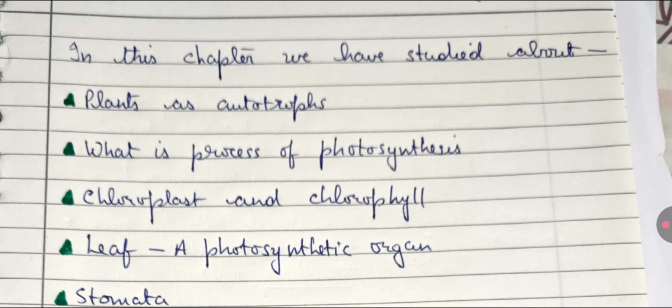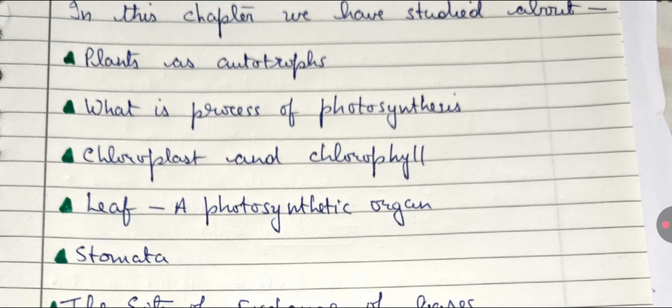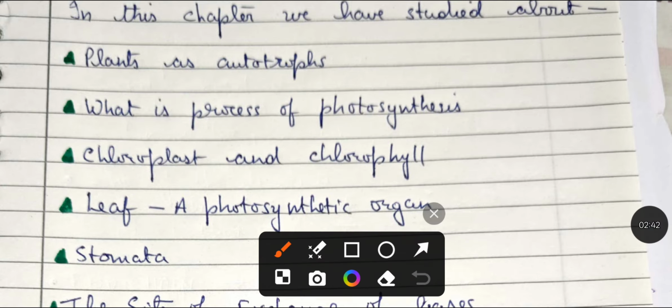Now in this chapter we have already studied about plants as autotrophs, that is that they make their own food, produce their own food, they are the producers. What is the process of photosynthesis? Then chloroplast and chlorophyll. Chloroplast diagram we have to study in detail, that we'll do later. Then leaf, a photosynthetic organ, and stomata.